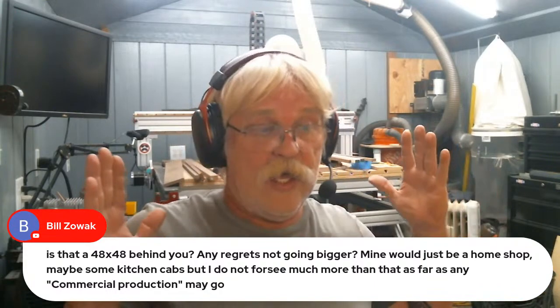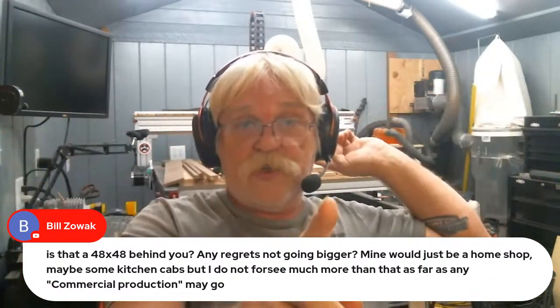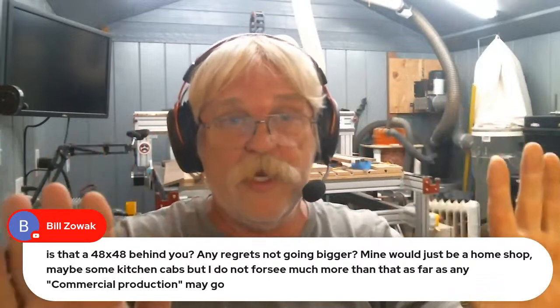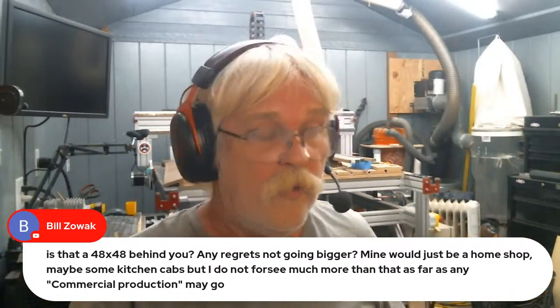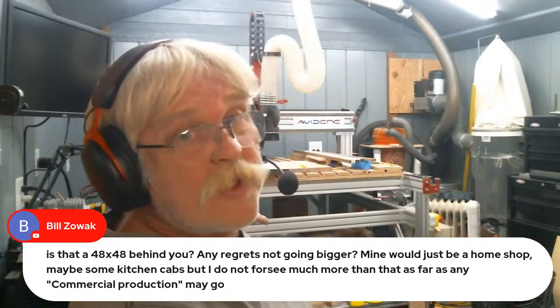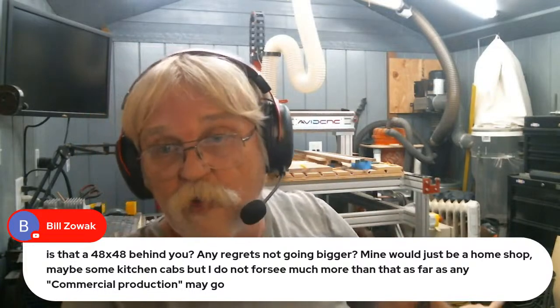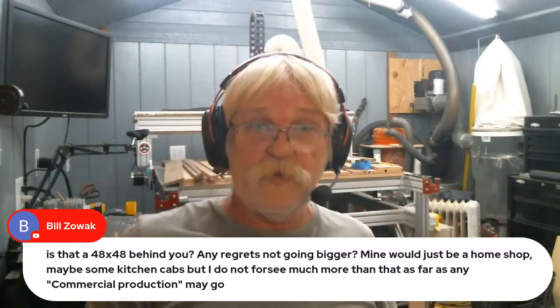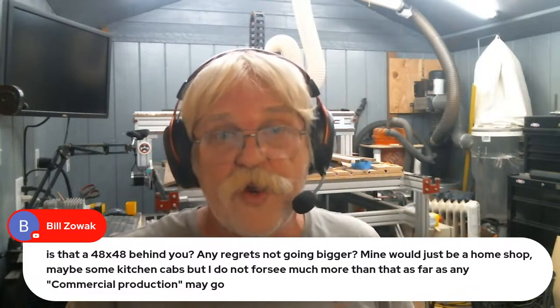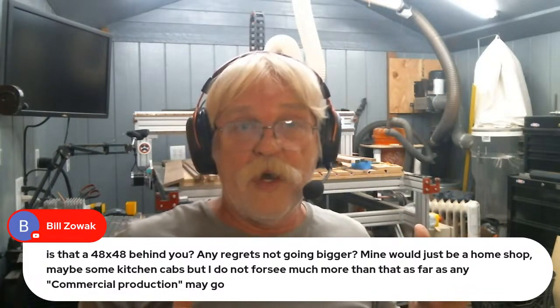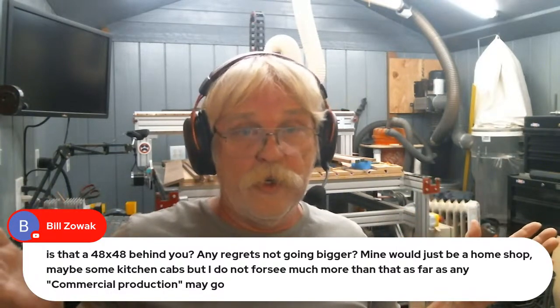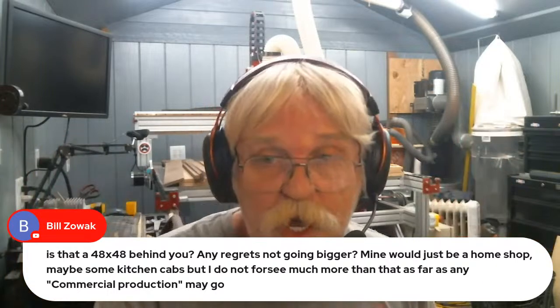This is a 12 by 16 shop. I'm up against the front wall right now. And while I can't reach back and touch my machine, I'm not very far from it. So space is at a premium here. This is a 4x4 because I simply could not go bigger. So I have no regrets at all over this machine. None.